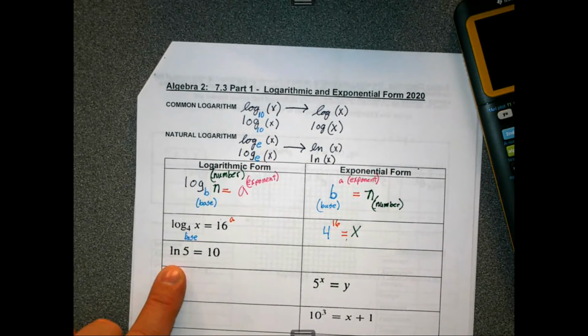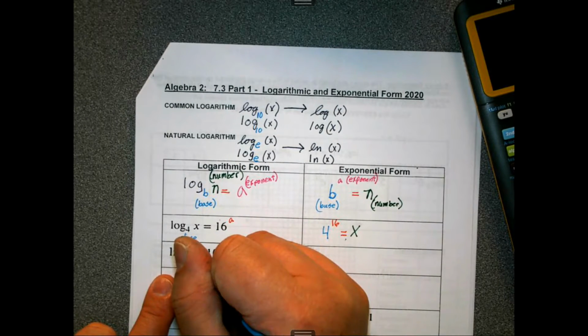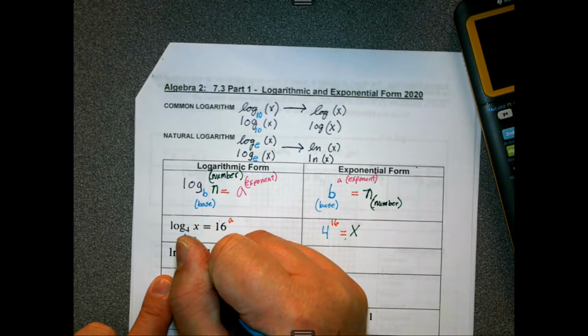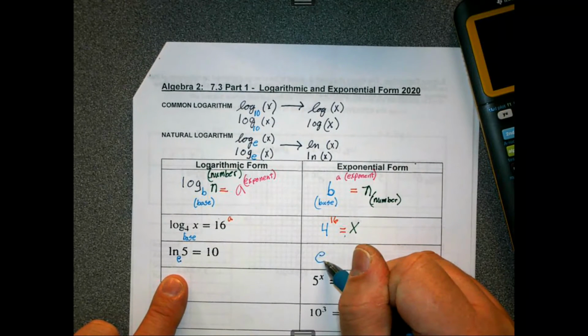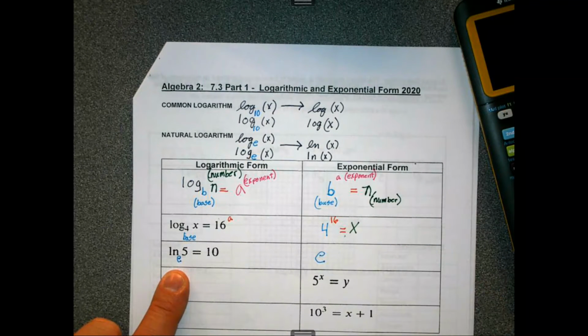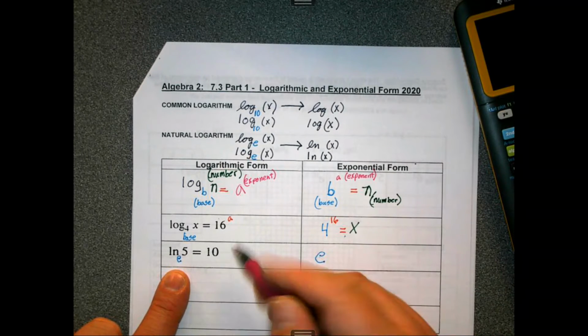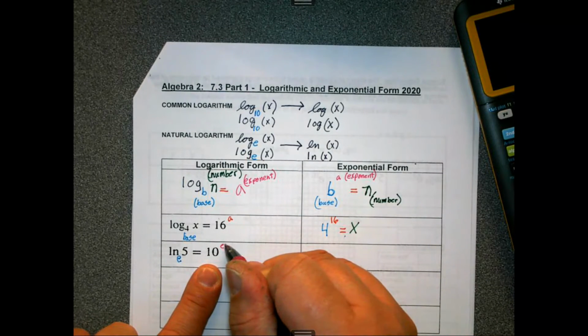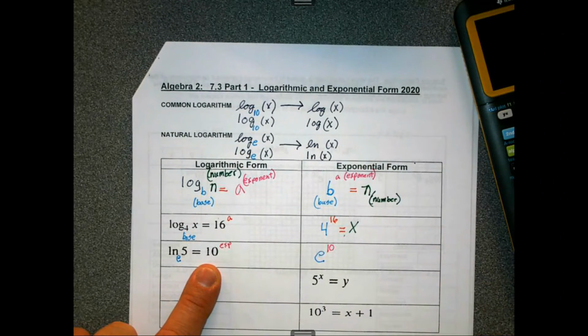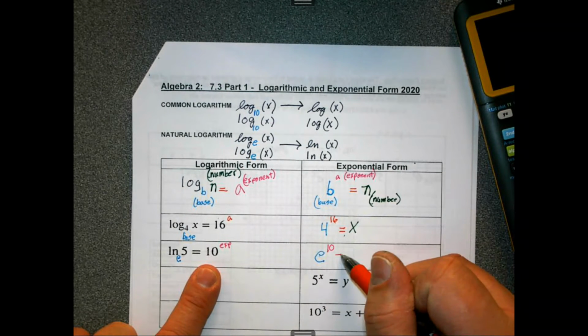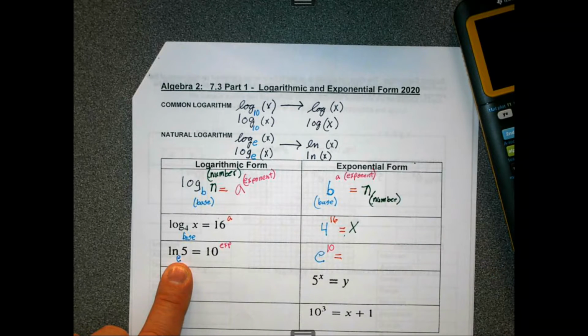Okay, remember, in our natural log, it does have a base there. We just normally don't put it, right? E. So my base is E raised to my exponent, which is A, right? That's my exponent, A, equals my number 5.